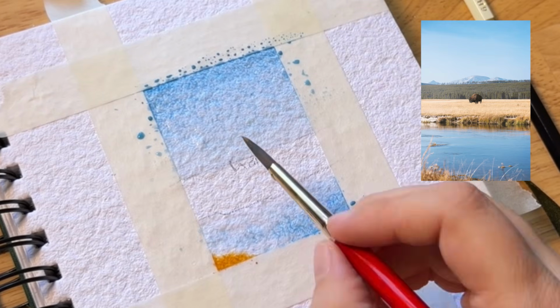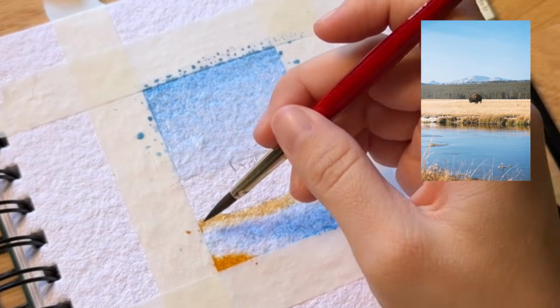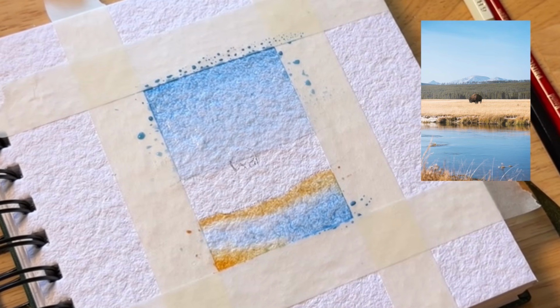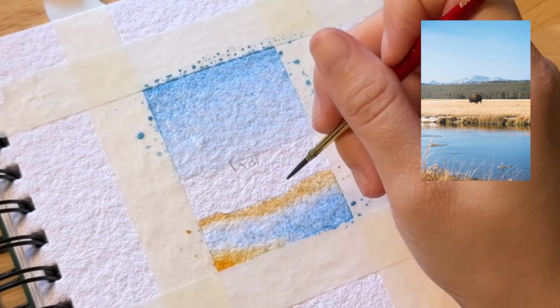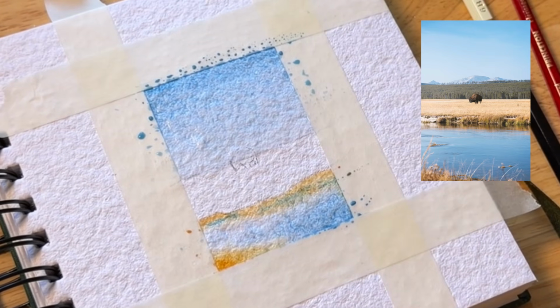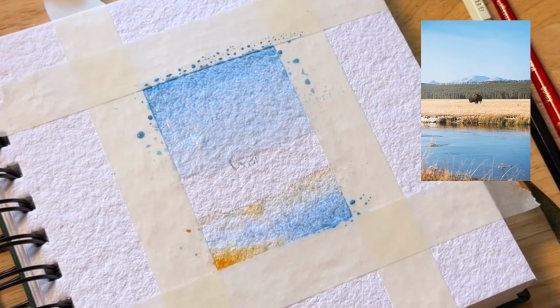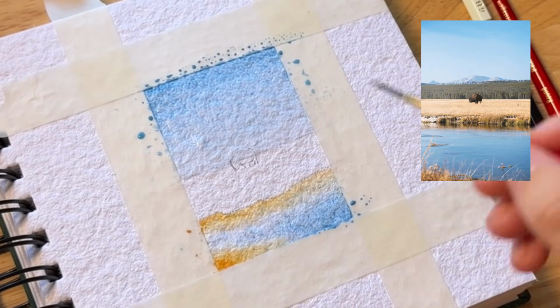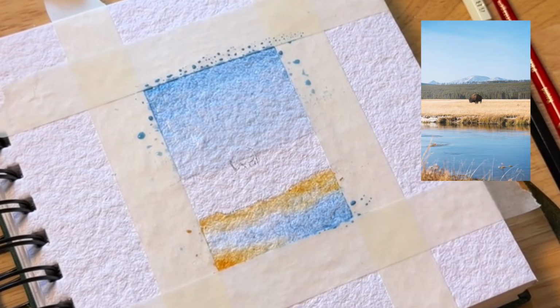And then while that river is still wet, just along the bottom left-hand corner and along the top where the river meets the landscape, I'm going to paint a little bit of gold ochre in there. I started to paint a little bit of green or cerulean into the gold ochre too, and then I changed my mind because we're just doing an underlayer here.